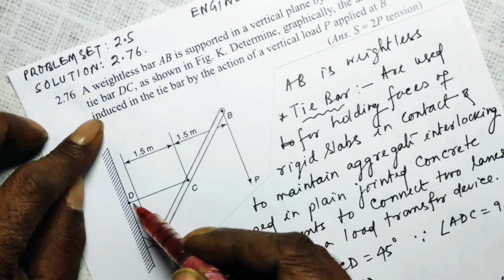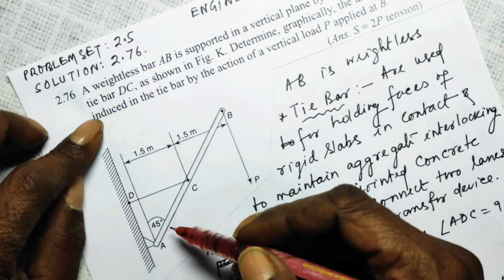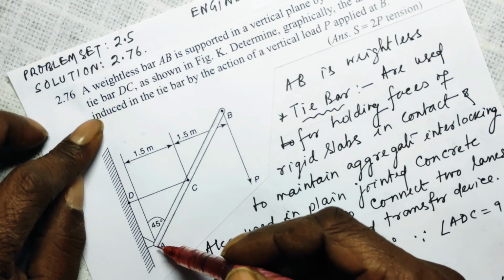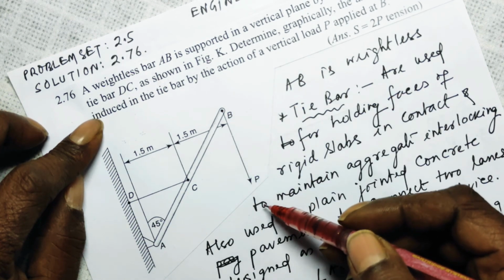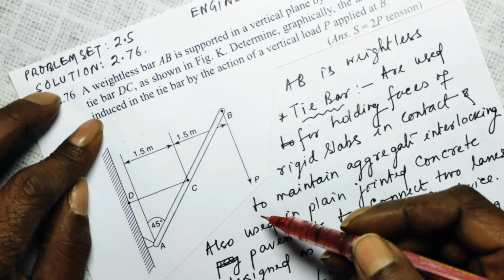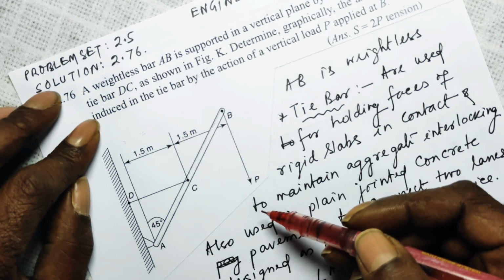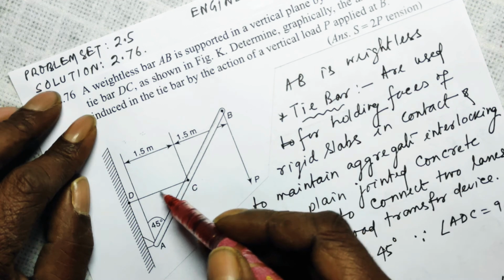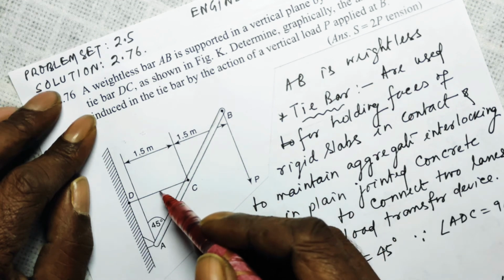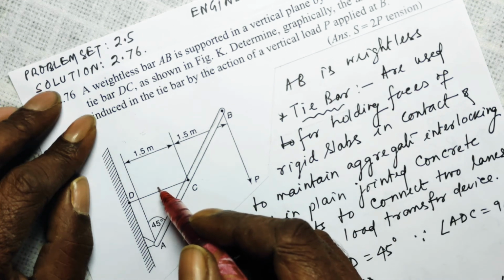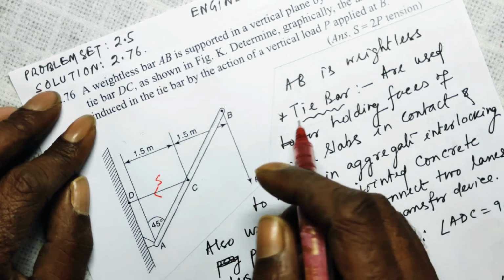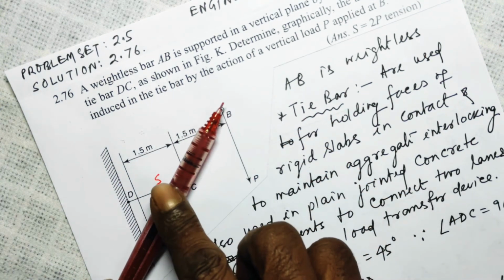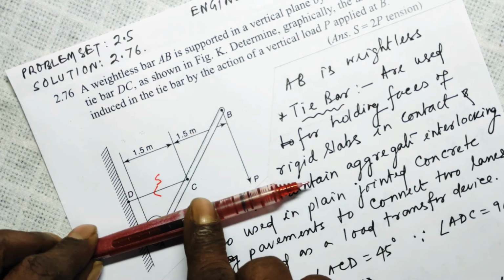This is a tie bar. If this tie bar is not there, even if this weightless bar is supported here, it will fall down. So it is supported by this tie bar CD. So there will be an axial force in the tie bar to this side, let it be S, which is holding the bar AB from falling down like this.